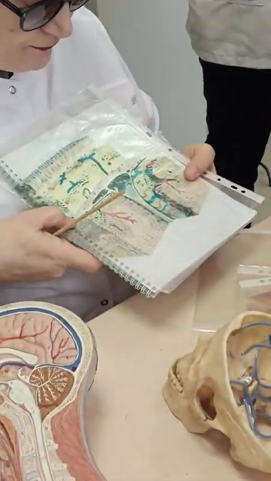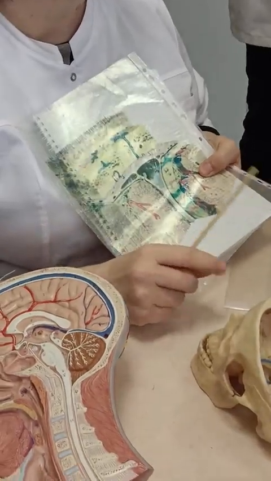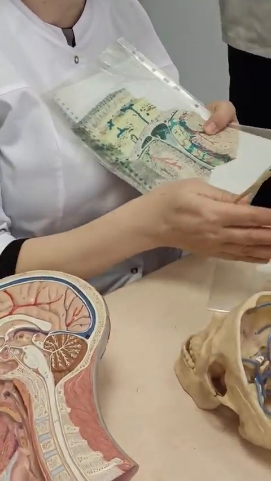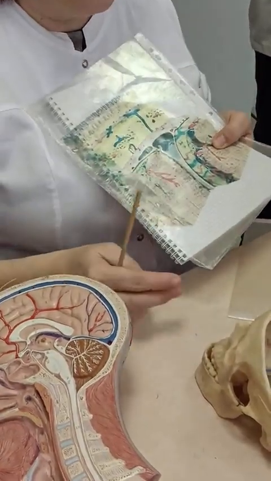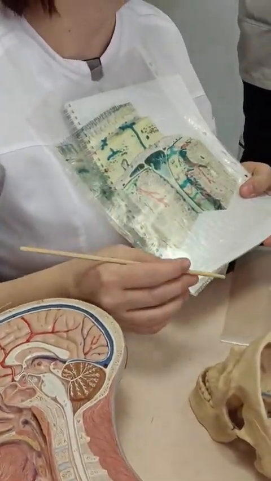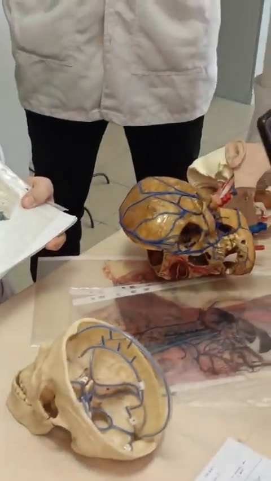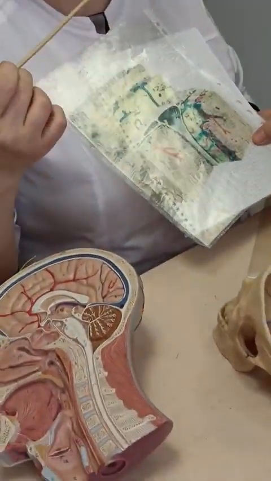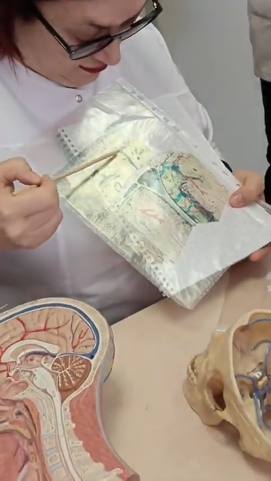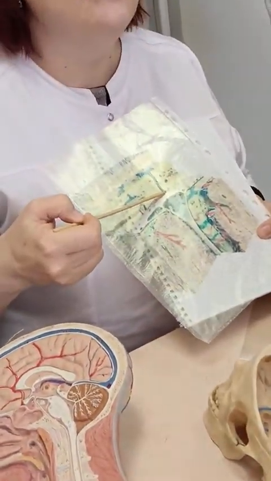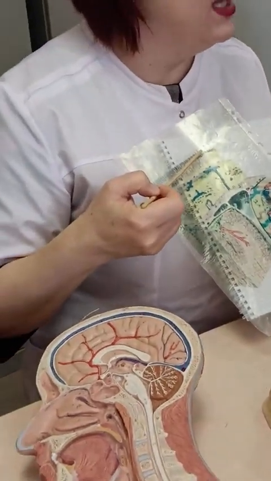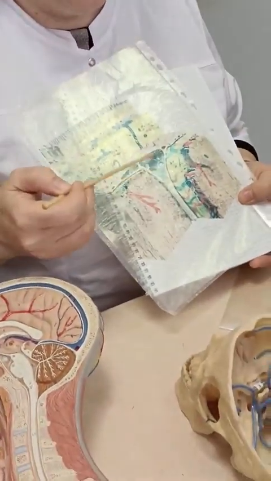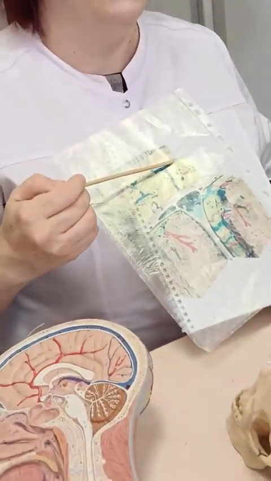Students, and last, main tributary. This tributary has a position between intracranial and extracranial, because it connects the intracranial and extracranial, and is called emissary vein. These are communicating veins, students, and they connect the sinuses and superficial veins of the head.